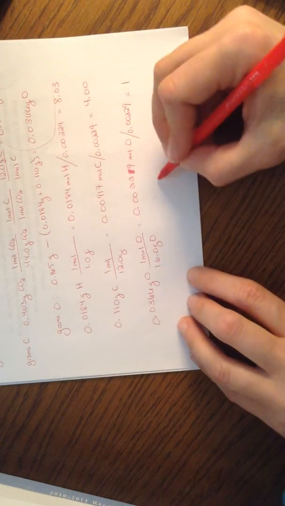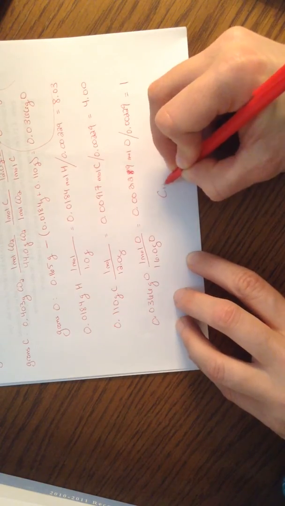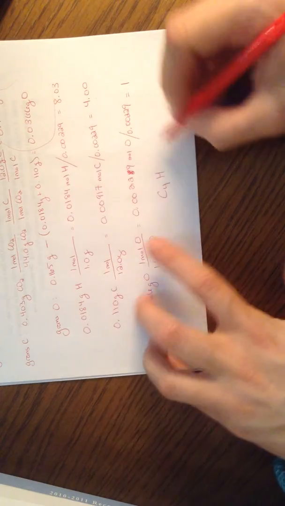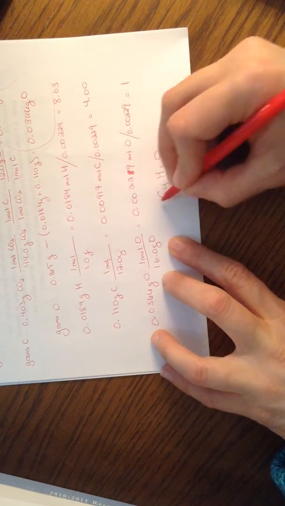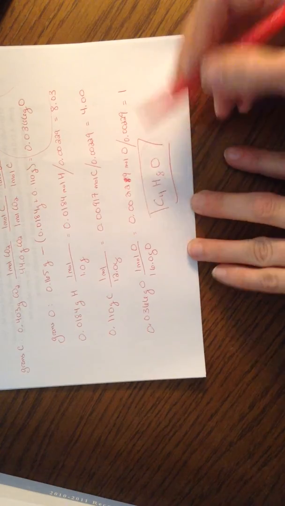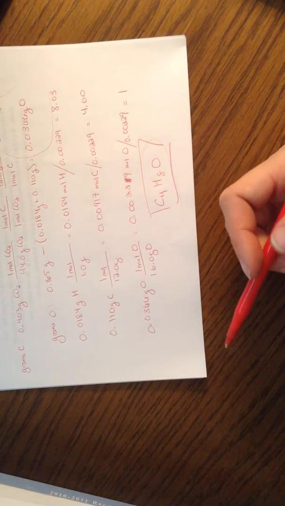So I have C4H8O for my empirical formula. If you wrote H8C4O or some other combination thereof, totally fine. But this is kind of what the standard would be for writing that, in chemistry circles.